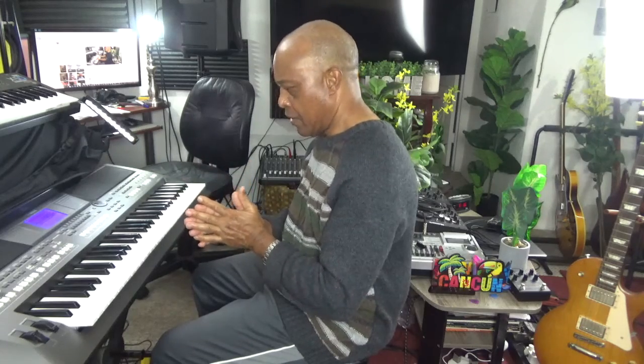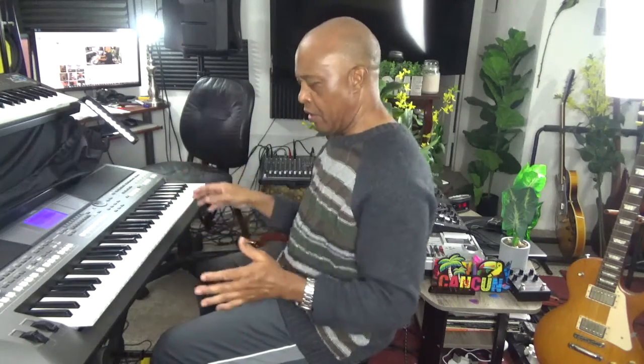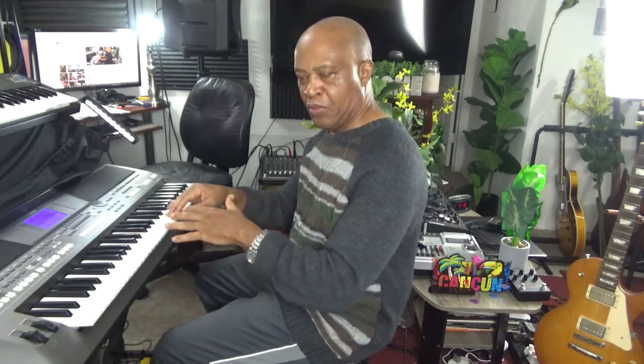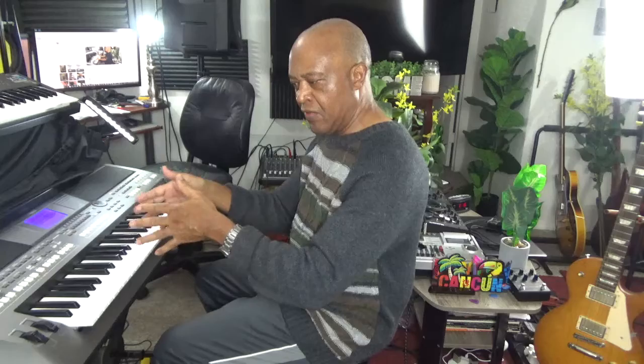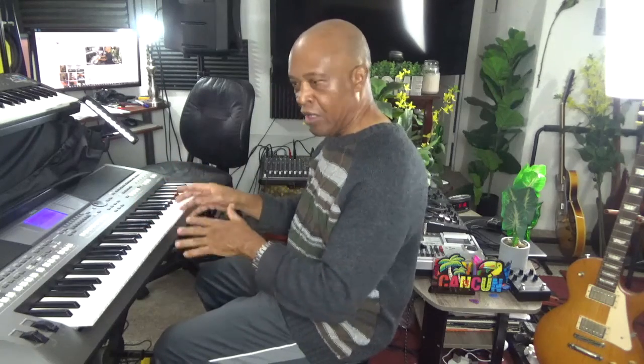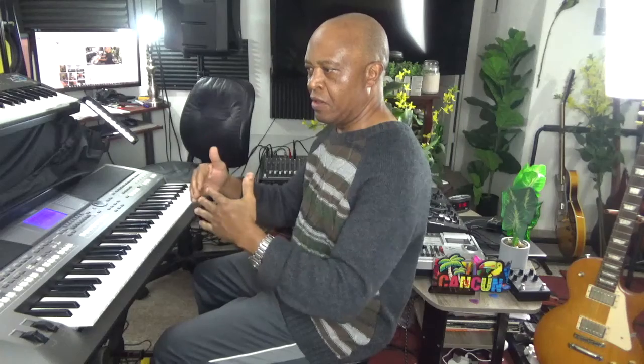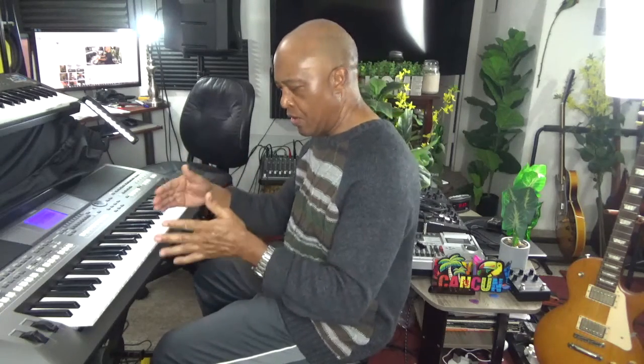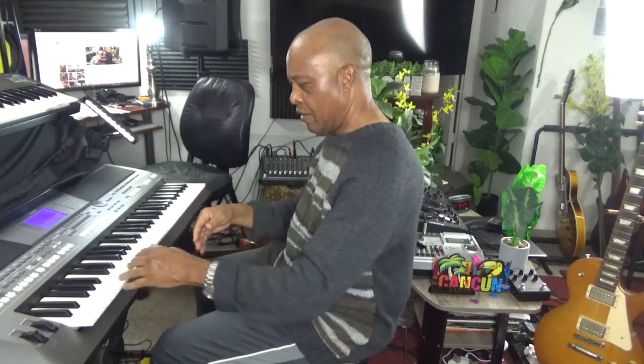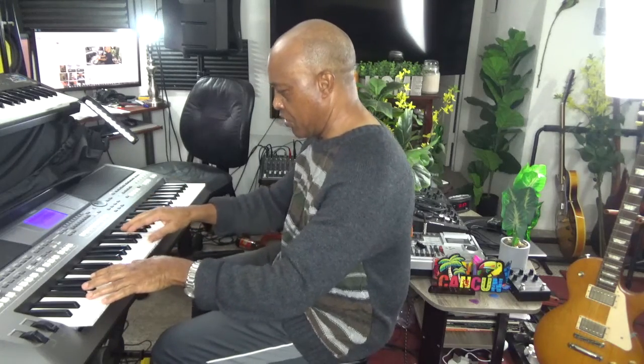Now, all those notes I just played are diatonic to the key of D flat. That means they belong to the key of D flat. But I'm gonna play a chord now that does not belong to the key of D flat. That means it is not diatonic to the key of D flat. And here's the chord.